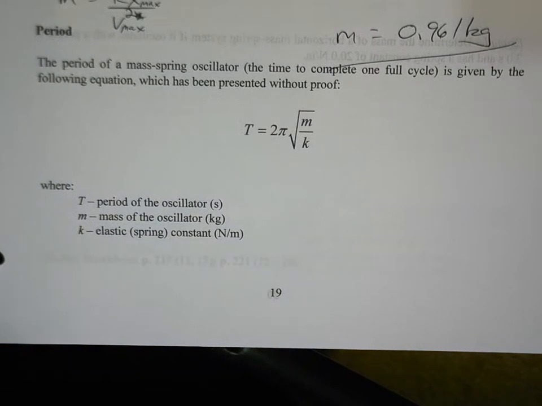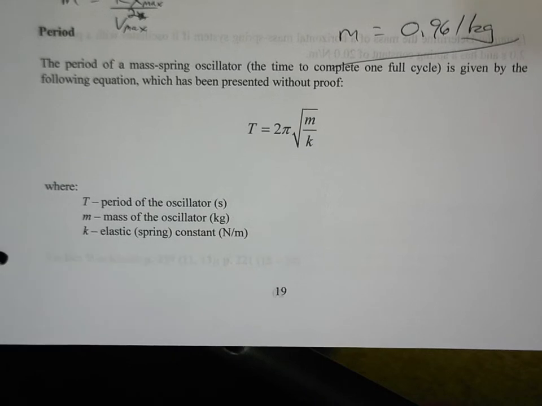So let's talk about period. We've talked about oscillators making a complete cycle. Sometimes we are interested in how long, what's the time it takes for it to actually complete a cycle. So we're going to present the equation for the period of a mass spring oscillator.